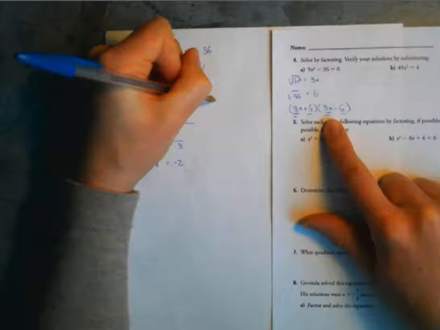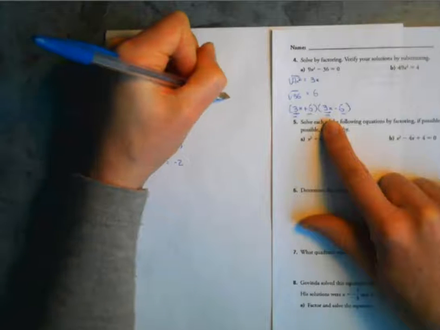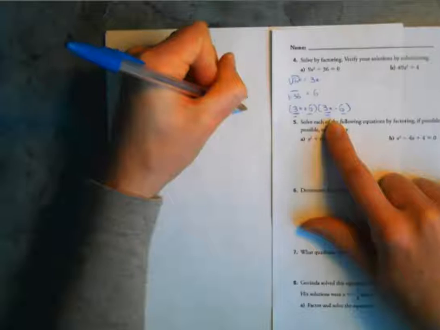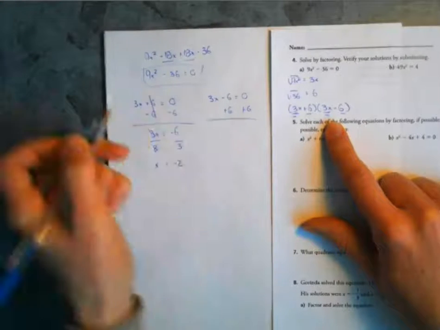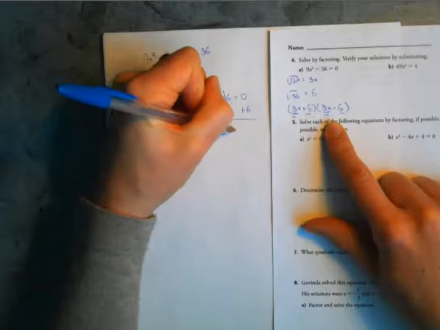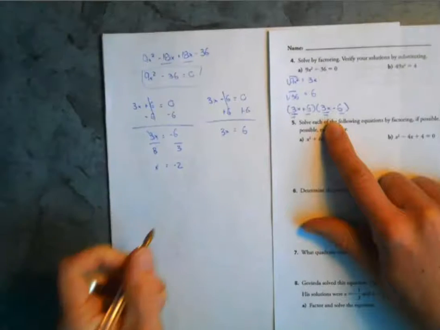For the other one it's going to be kind of the same thing, but so we have 3x minus 6 in this one equals 0. So this time we're going to have to add 6 to move it from this side. So negative 6 plus 6 is 0. So we have 3x is equal to 0 plus 6, which is 6.